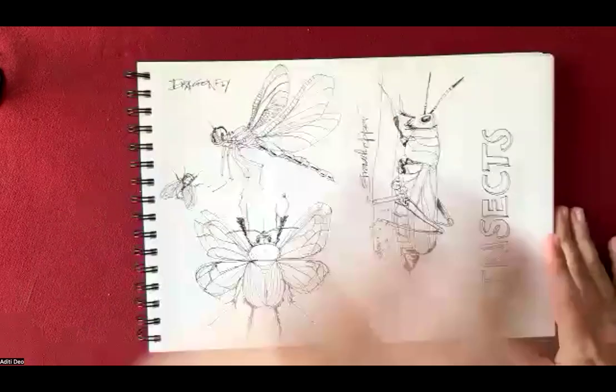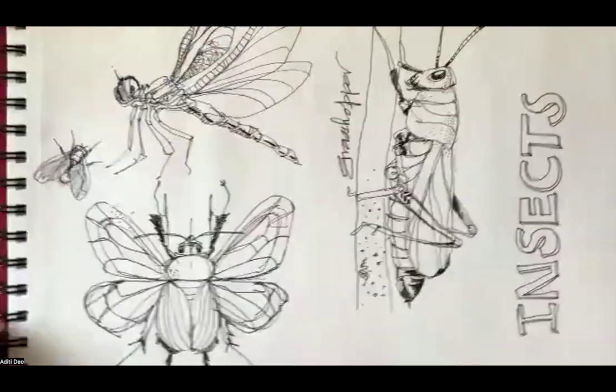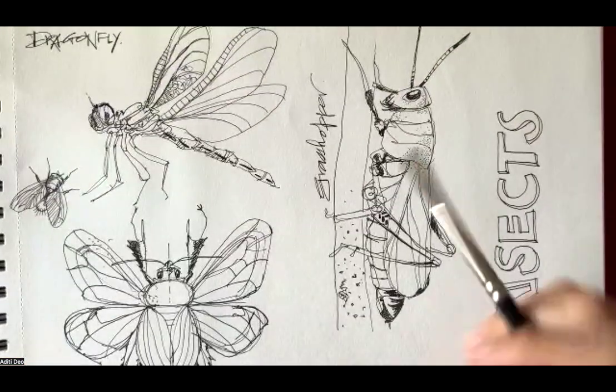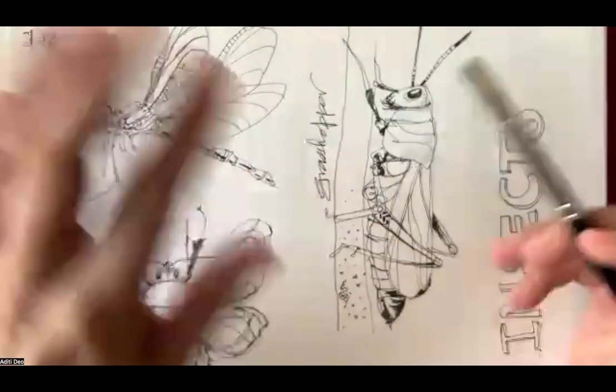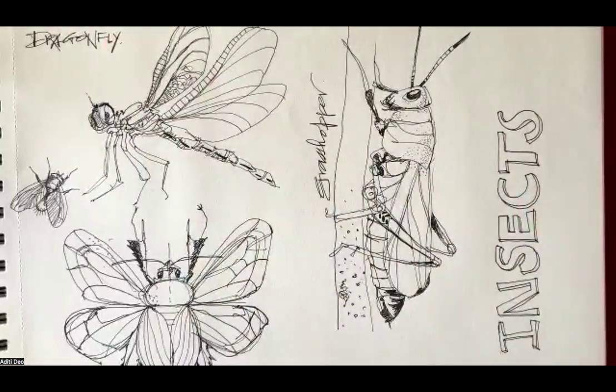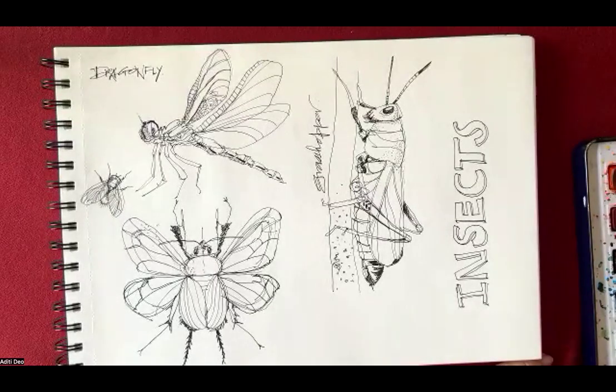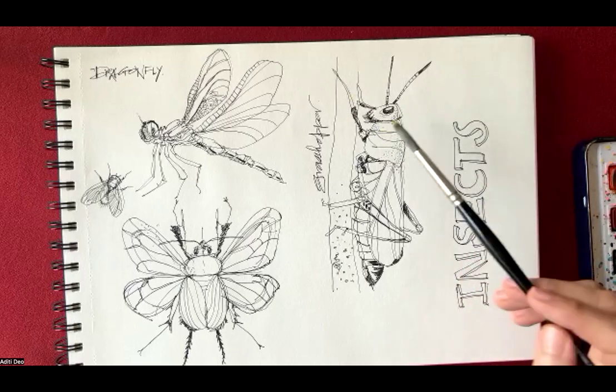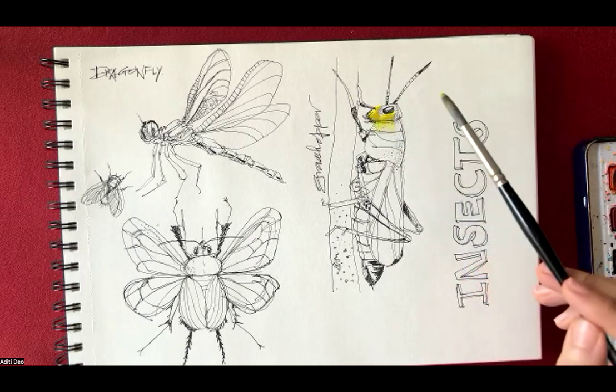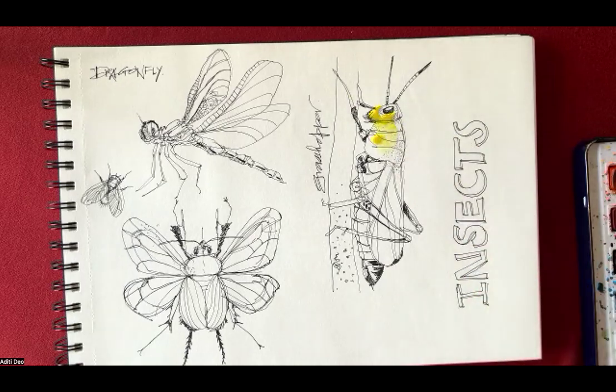All right. Let us paint. So I'm using a fat brush for this because I don't want to exercise too much control on the painting. And for this one, I'm going to imitate the same colors. So a little bit of yellow, just splashing it down.